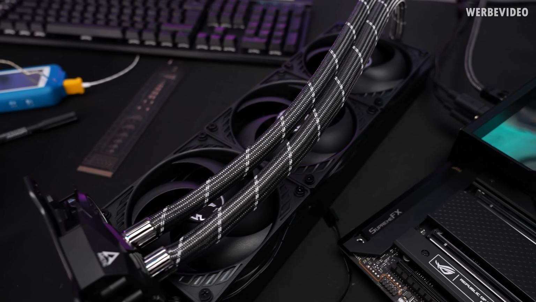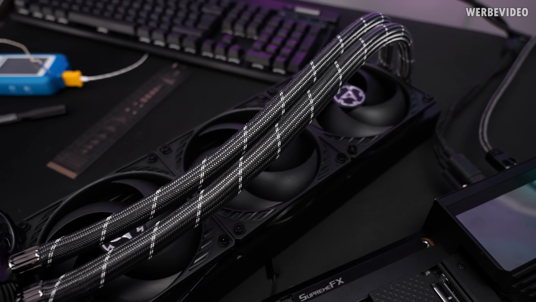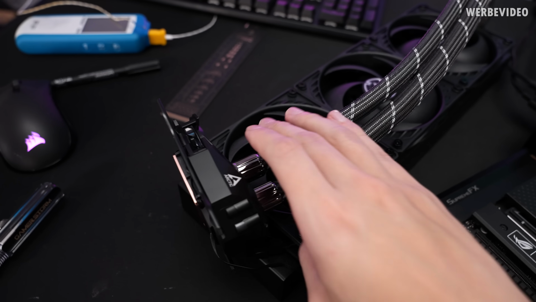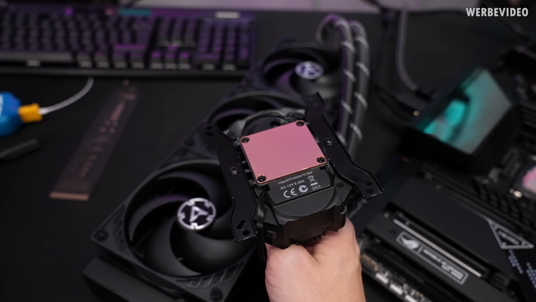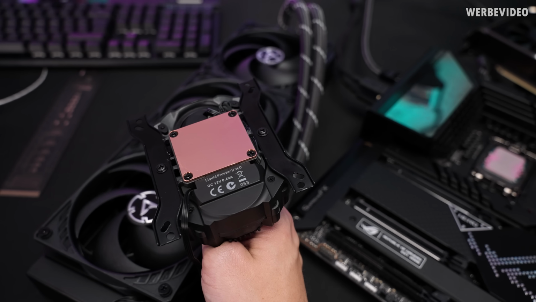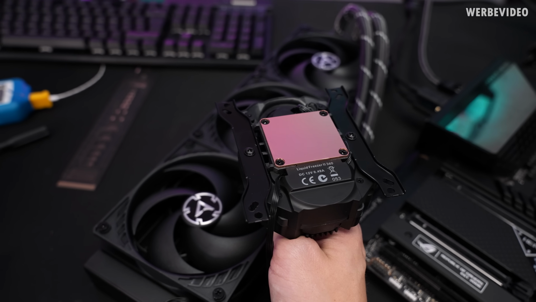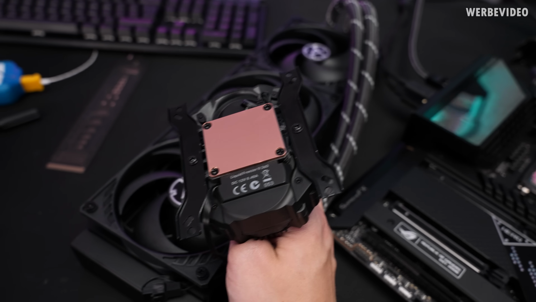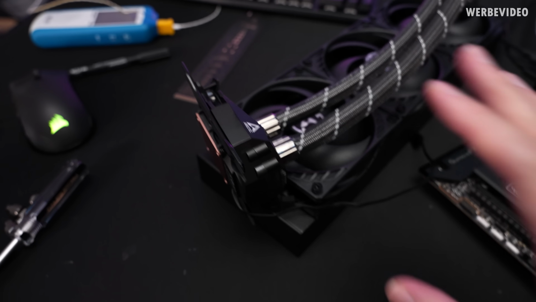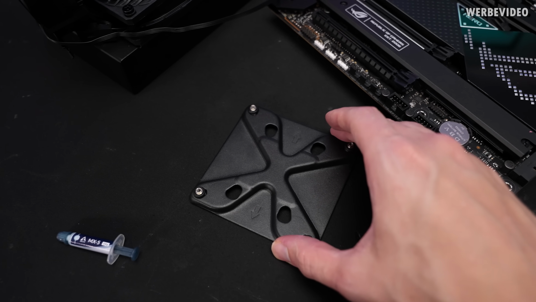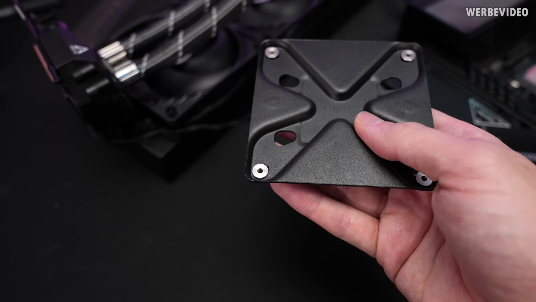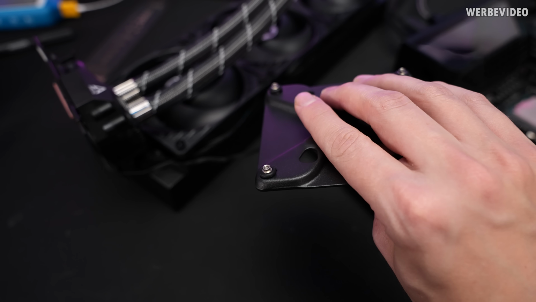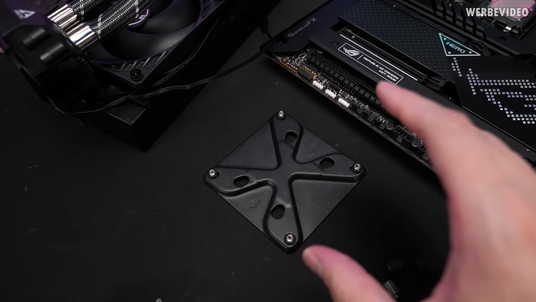Continuing with the Arctic Liquid Freezer 2, which is a very cheap and also very popular AIO. It is priced at about 115 euro here in Germany. The mounting mechanism is a bit different from the others. We have to first attach those two metal plates left and right of the pump head. So that's a bit different to the other AIOs. And then we have this back plate where you have to place those standoffs on the mounting holes and then secure them with some O-rings. This goes underneath the mainboard.